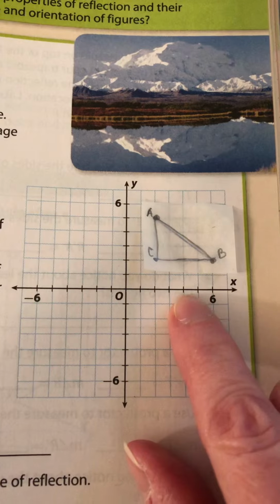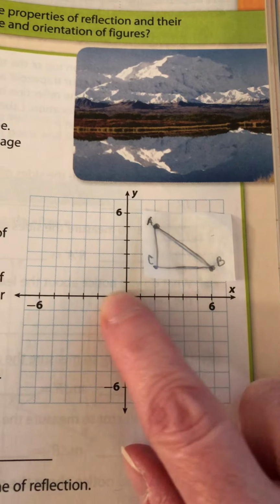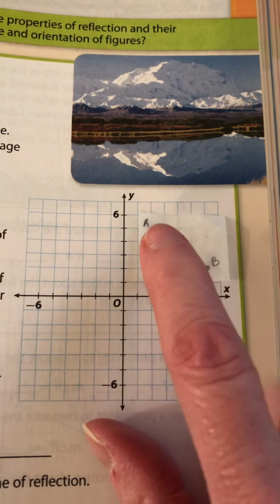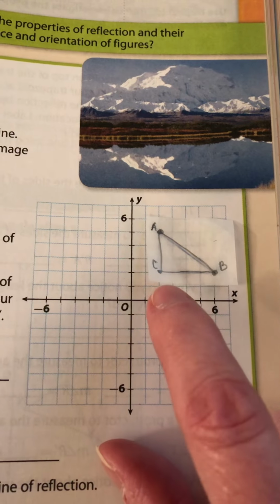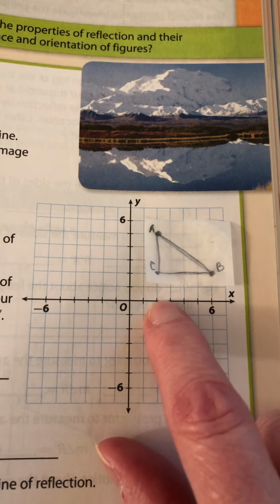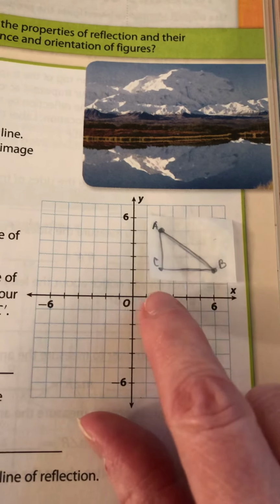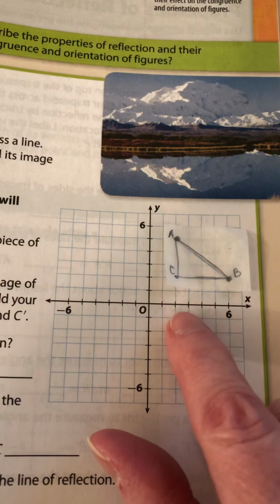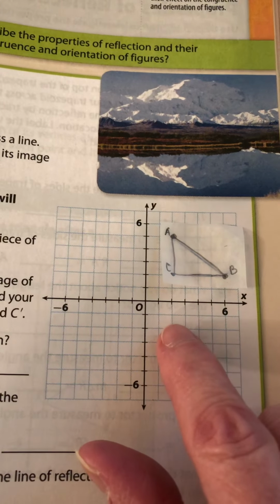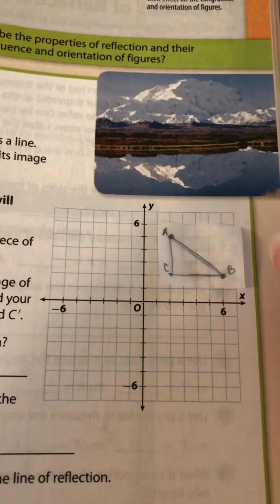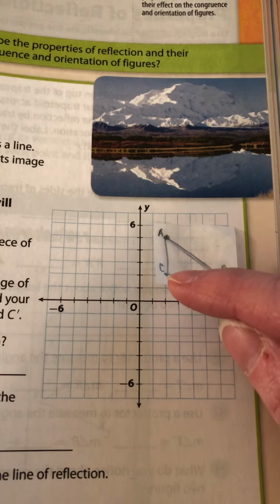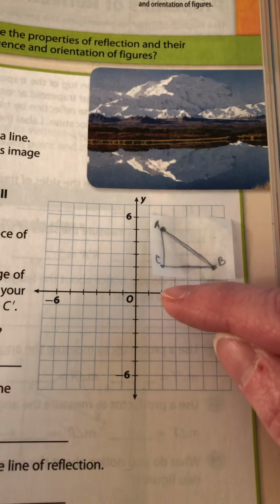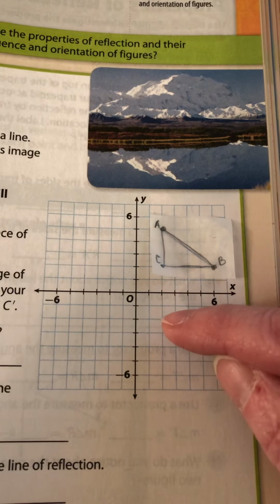So basically, if you were to walk into a room with a mirror right now, this line of reflection is your mirror. This is you standing over here, this triangle. Point C is a certain distance from the line of reflection. A is a certain distance from the line of reflection, and so is B. Just like when you look in the mirror and wave with your right hand, the person in the mirror is waving with their left hand. That person is also the same distance away from whatever you're standing in front of, like the sink in the bathroom.